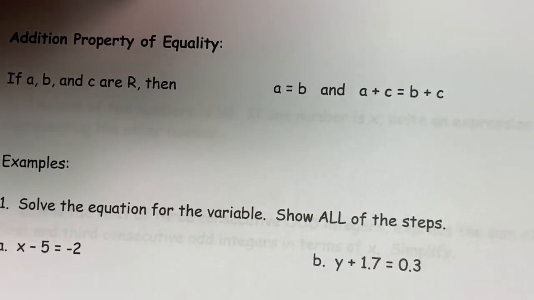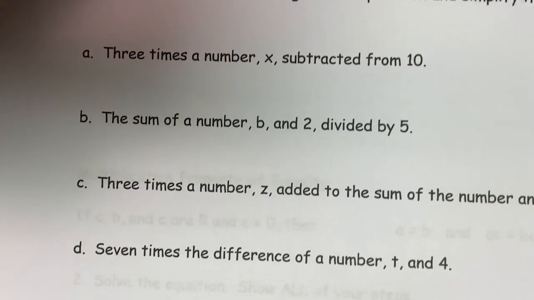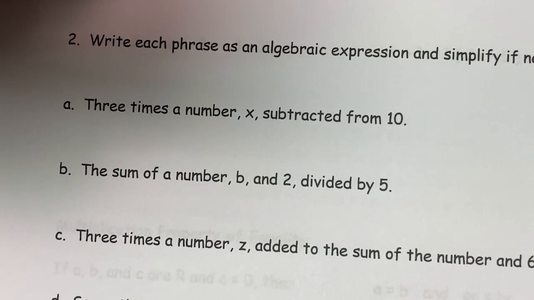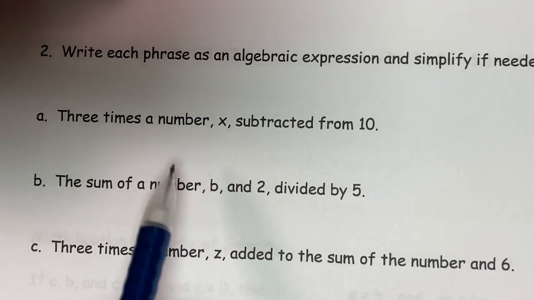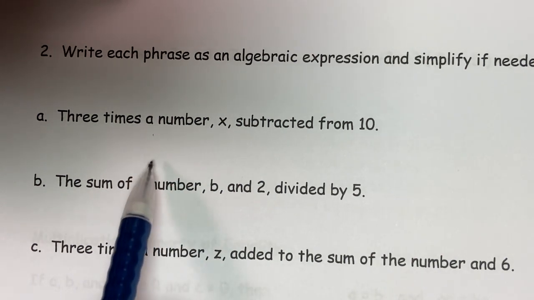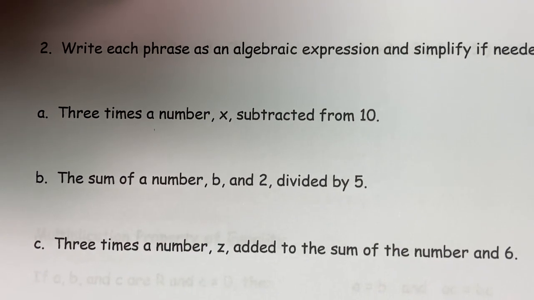Let's move on. We have a little bit more. Again, kind of inching our way up to solving some equations. So example 2 says write each phrase as an algebraic expression and then simplify. So again, what we're basically doing is taking the English and translating into algebra.